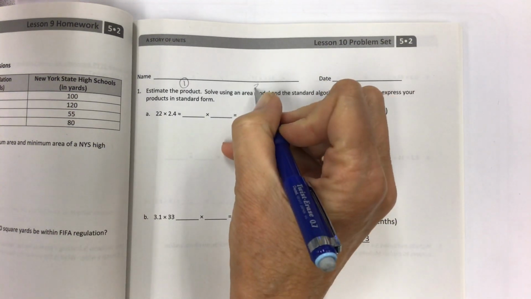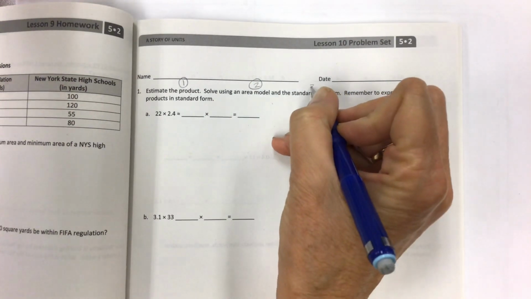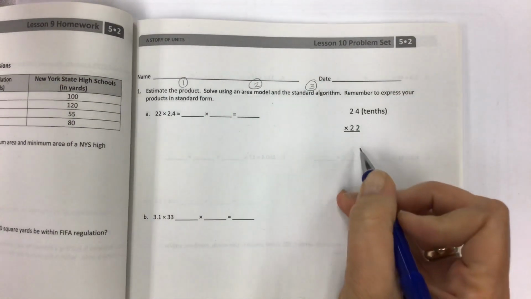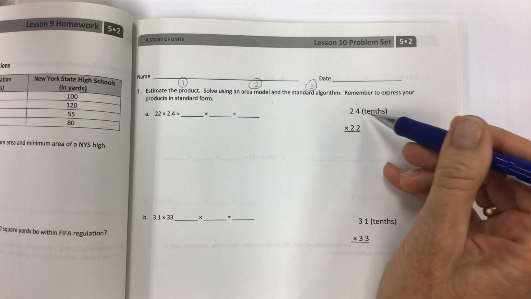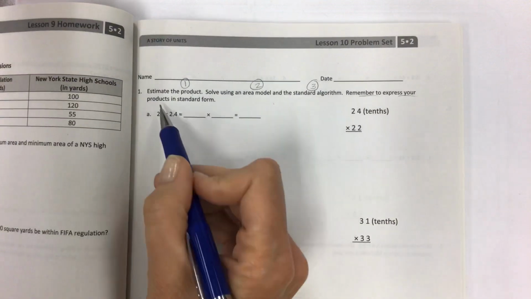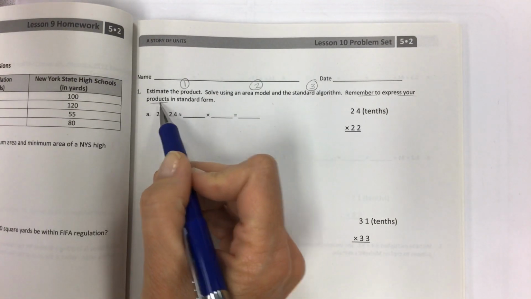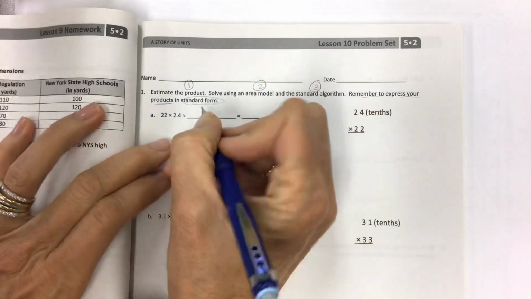Then you have to solve using the area model. Yep, we have to draw more rectangles. Then you have to solve using the standard algorithm. Yes, it's already over here, and they wrote it for you. And look how nice, they changed it to unit form so that you wouldn't have to. You just have to remember to express your products at the end in standard form. So we can do this, and it's really easy, I promise.